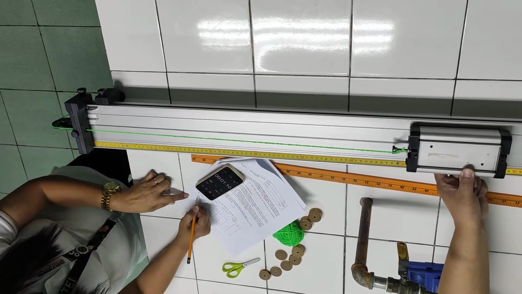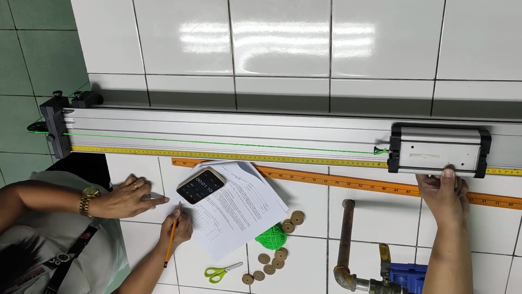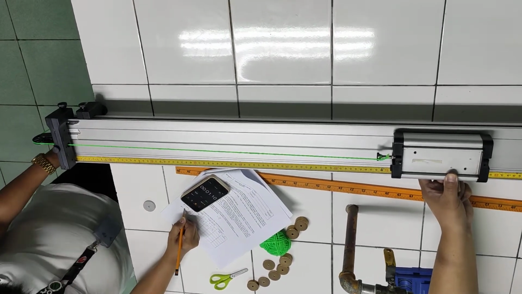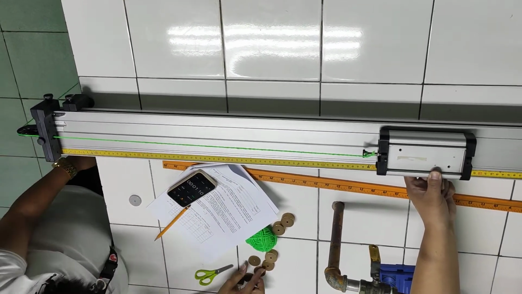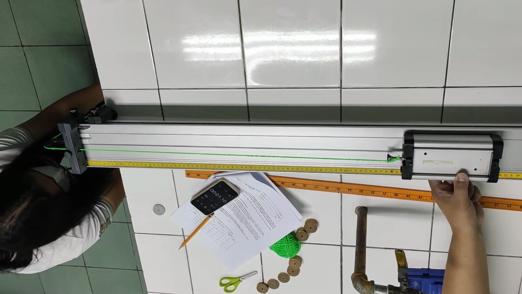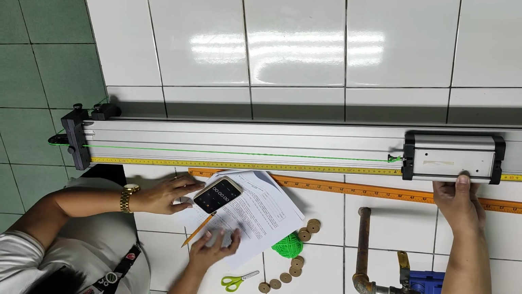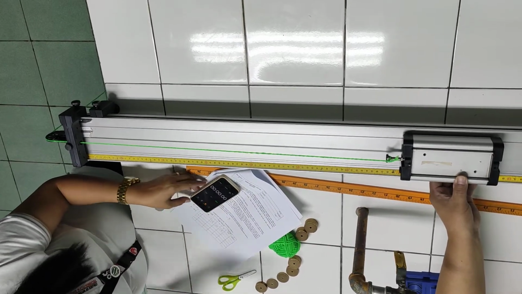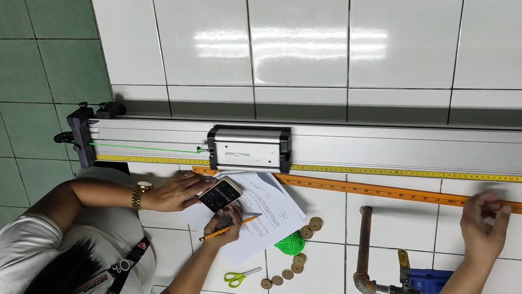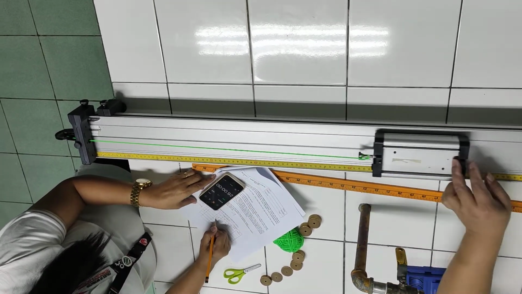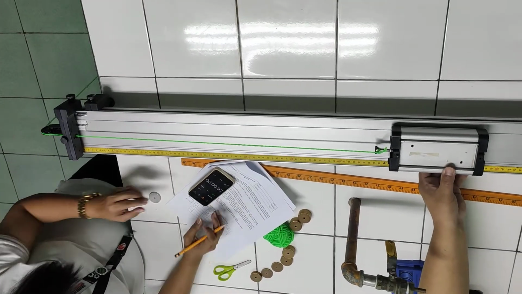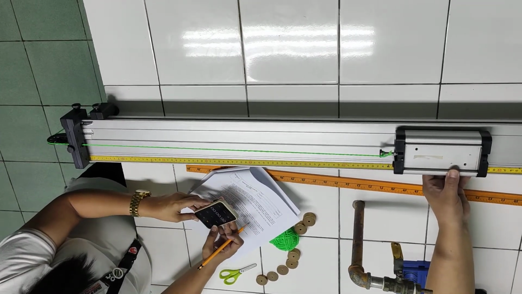Now, for the mass, additional 20 grams. Therefore, we have 30 plus 20, that is 50 grams. Start. 0.9.